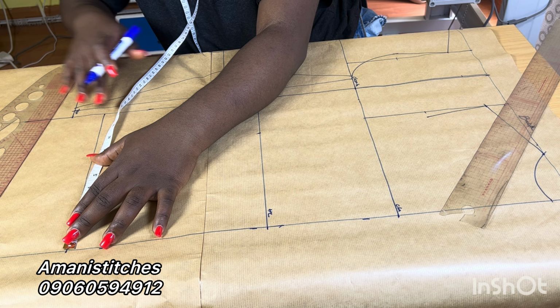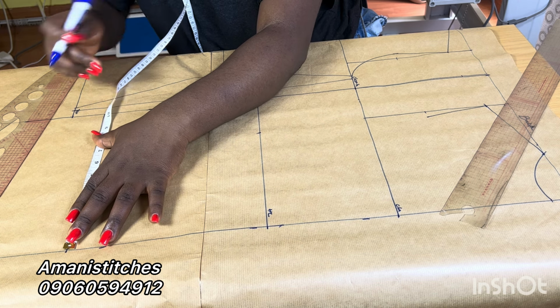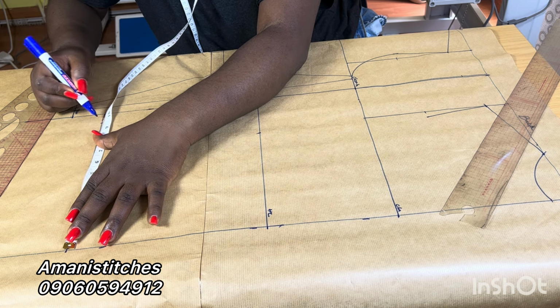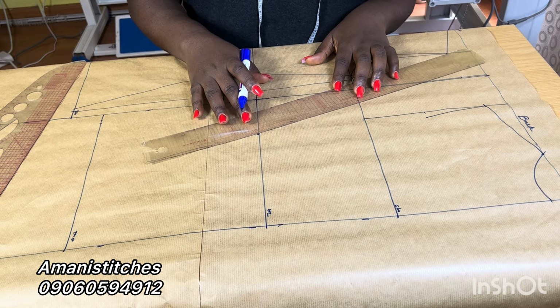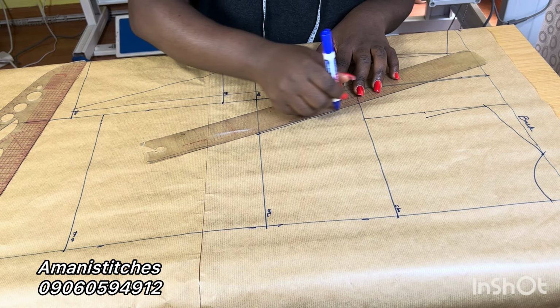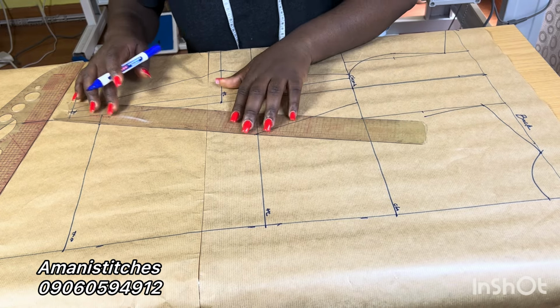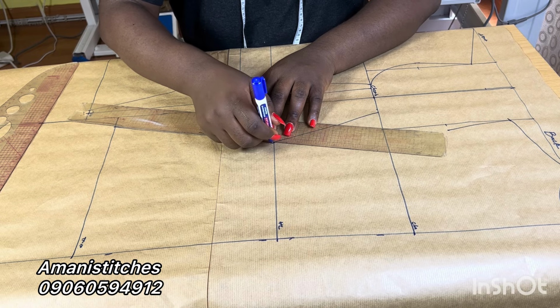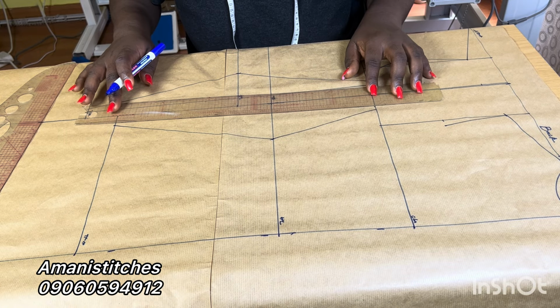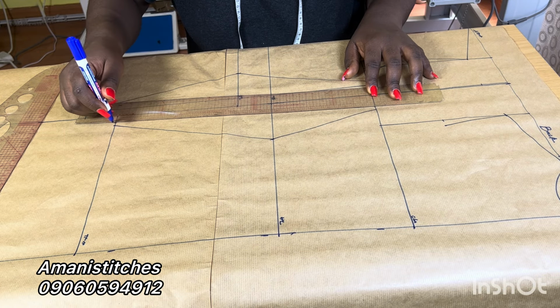Our hip is 38 divided by 4, which is 9.5, plus 0.8 for ease allowance. Now we connect our lines.